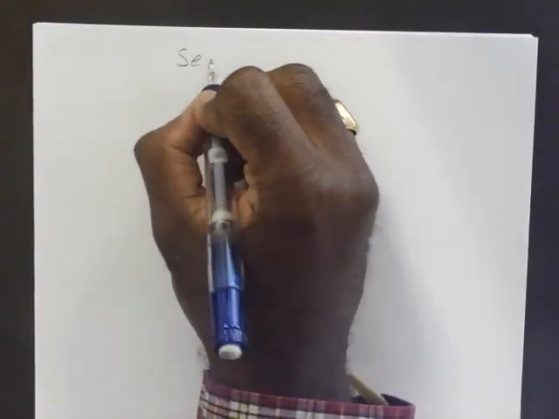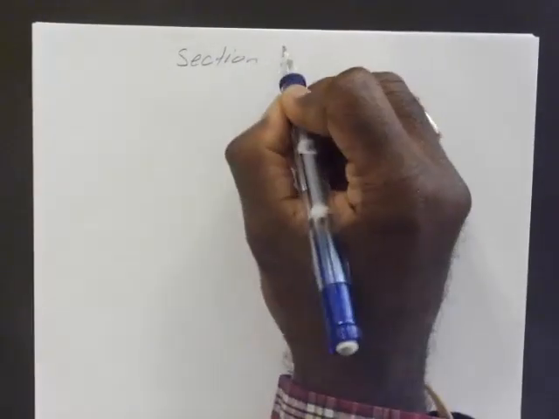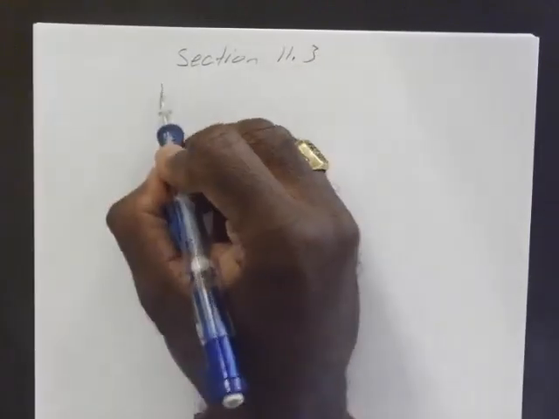Okay, so now we're going to start on 11.3, which covers polar coordinates.